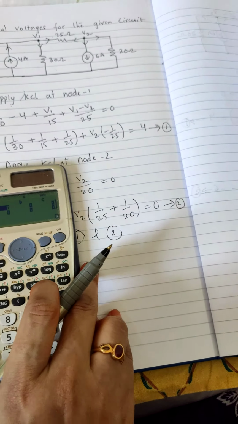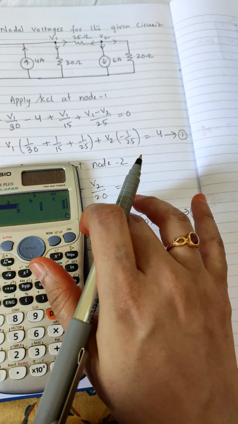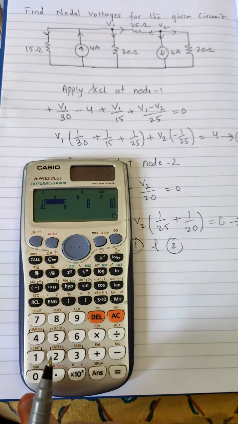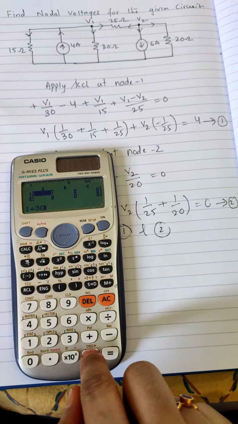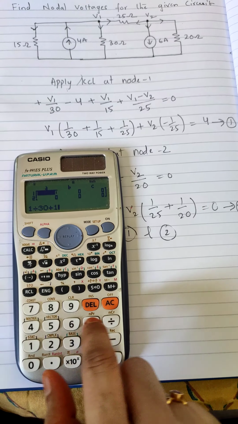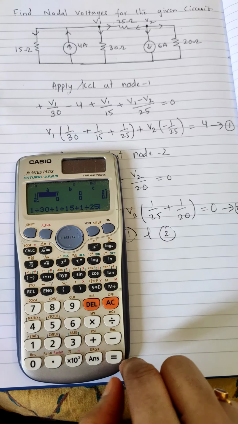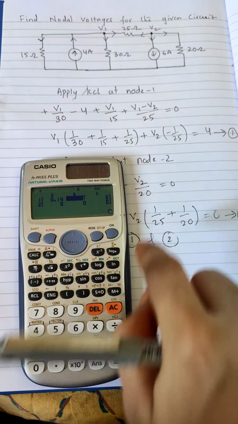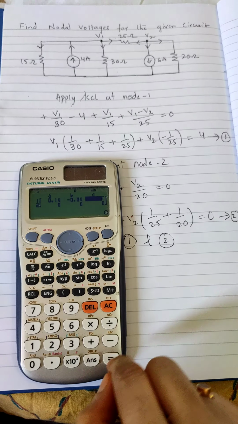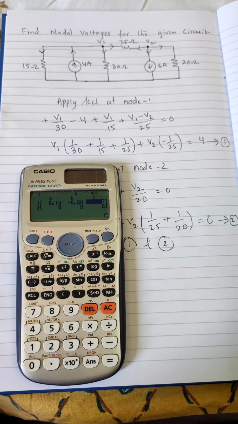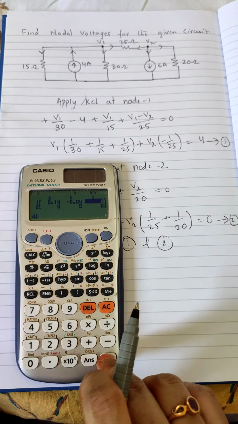Then you need to enter the coefficients of V1, then V2, then the constant. The coefficient of V1 is 1 by 30 plus 1 by 15 plus 1 by 25, the coefficient of V2 is minus 1 by 25 only, and the constant has to be on that side as per the calculator settings. So it will be 4.